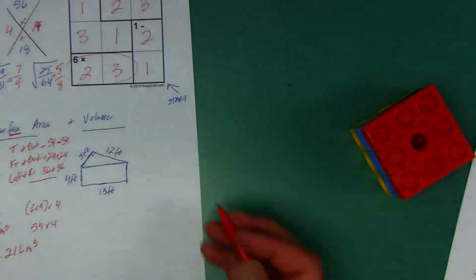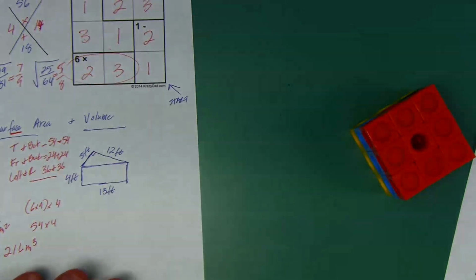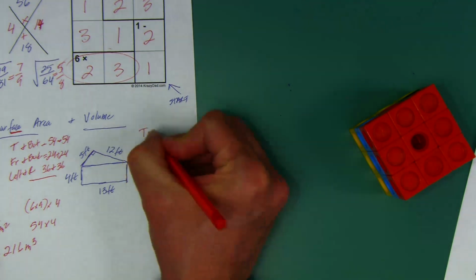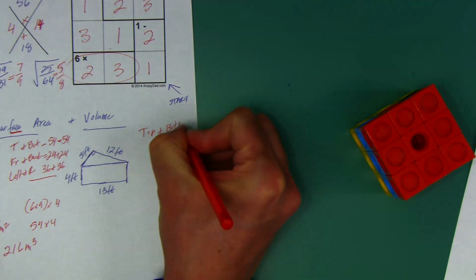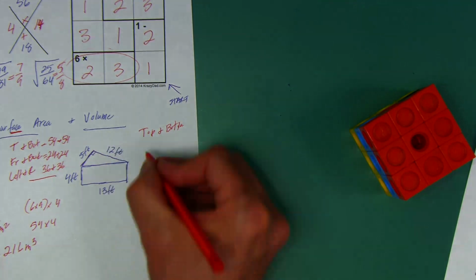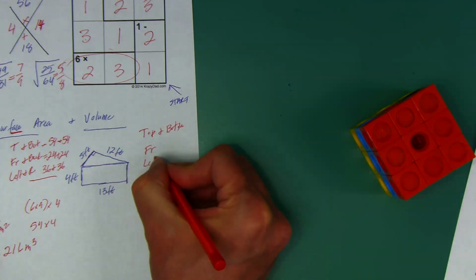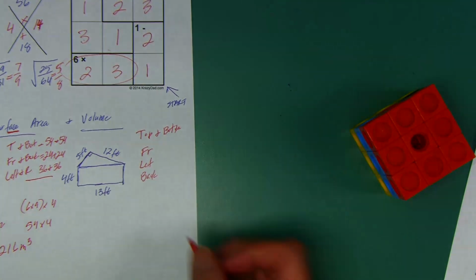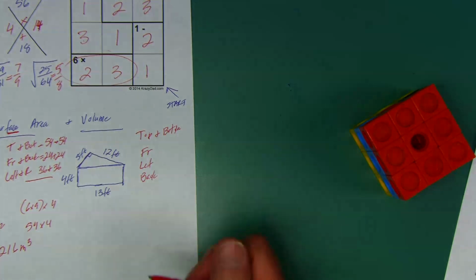All right, a little tricky on this one, right? Surface area of this triangular prism. I no longer have a rectangular prism with 6 faces. How many faces are on this? Well, I still have a top and a bottom, and those will still be the same. Okay, but now I have a front, a left side, and a back. And those will all be different in this case, right? Unless I had an isosceles triangle up here, equilateral triangle. All right, so I have 5 faces.